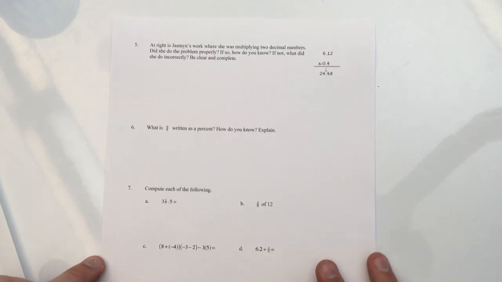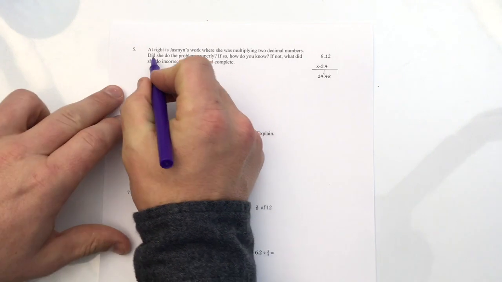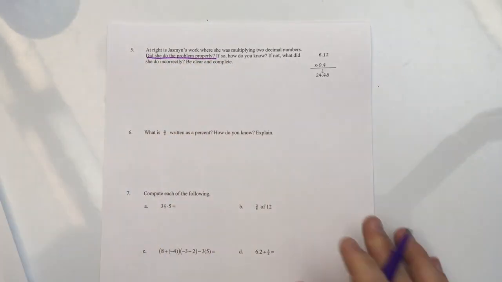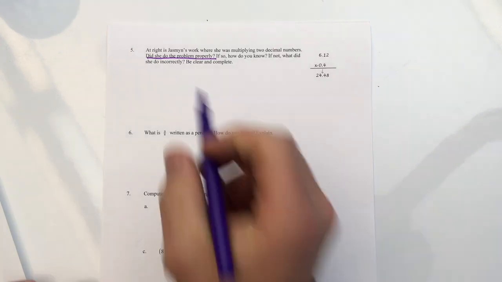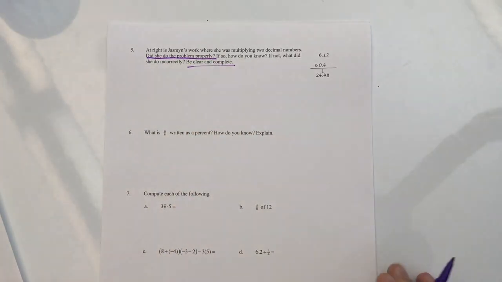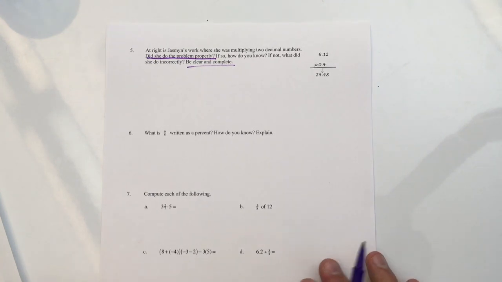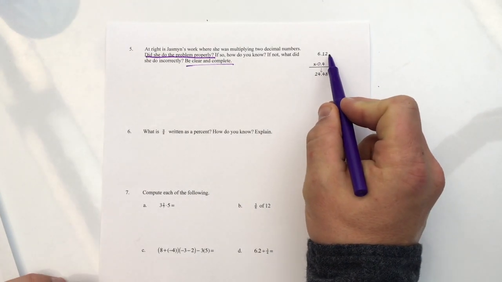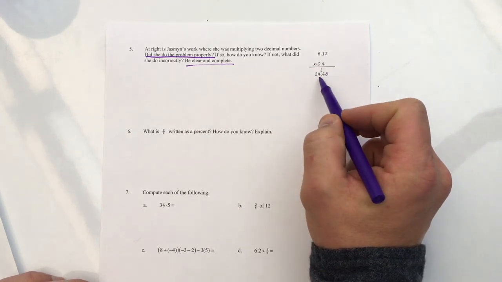Right is Jasmine's work where she was multiplying 2 decimal numbers. Did she do the problem correctly? That's a question you've got to answer. If so, how do you know? If not, what did she do incorrectly? Be clear and complete. If you're going to say she did the problem wrong, tell me the right answer. So she did 6.12, or 6 and 12 hundredths, times 4 tenths, or 0.4, and she got 24.8.